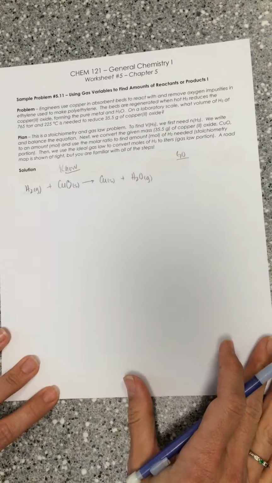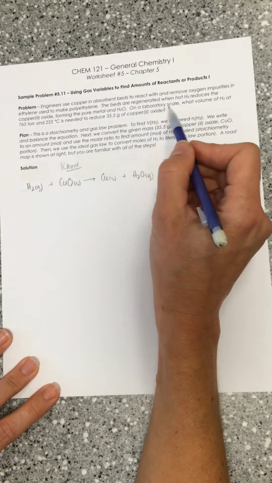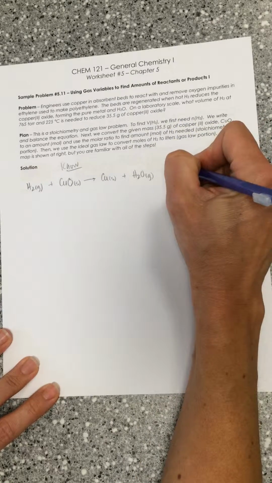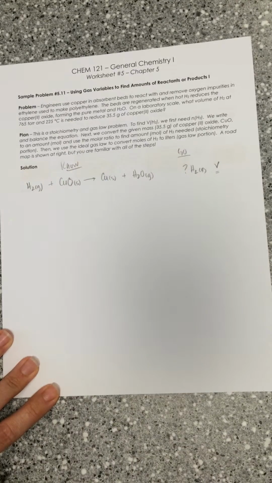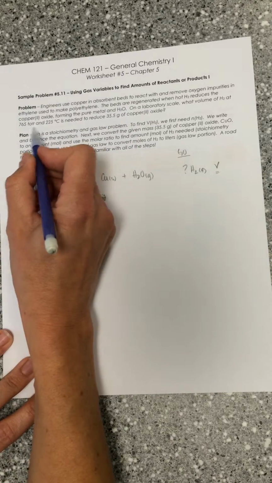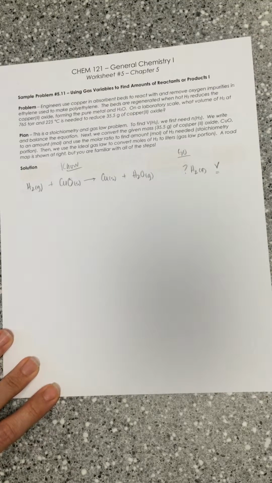Again, if you had the wrong information for copper 2 oxide and maybe had Cu2O or CuO2, you'd have to go ahead and balance this equation, and that would set everything off because we wouldn't have the right information here. All right, so we know that that's our balanced chemical equation. The question asks us, on a laboratory scale, what volume of hydrogen gas? So we want to know the volume of hydrogen gas at 765 torr and 225 C needed to reduce 35.5 grams of copper 2 oxide.